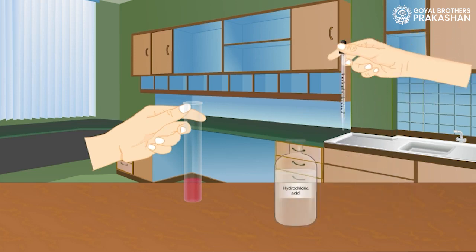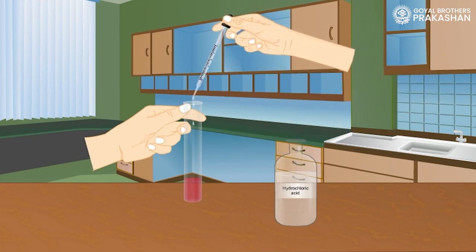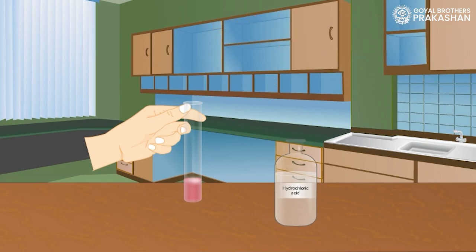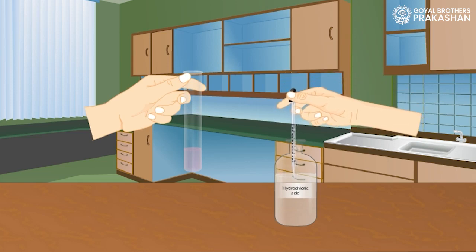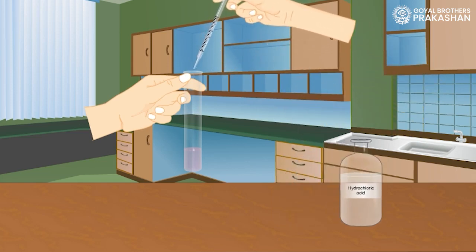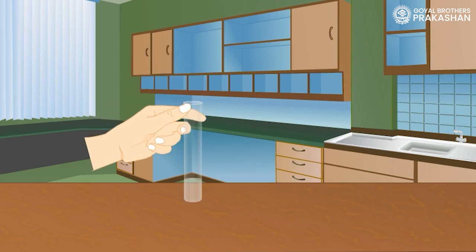Now fill a dropper with hydrochloric acid and add 2 drops of it in the above test tube at a time and stir its contents. You notice at some point that the contents of the test tube become colorless with the last 2 drops of the acid. It is because the acid has nullified the effect of the base sodium hydroxide.